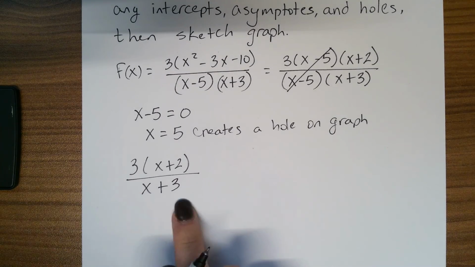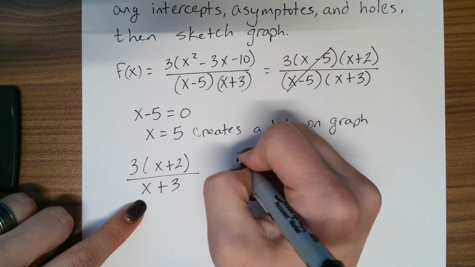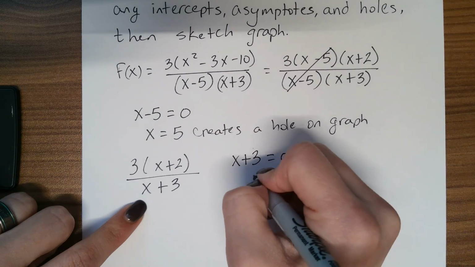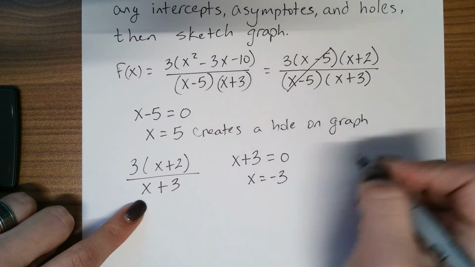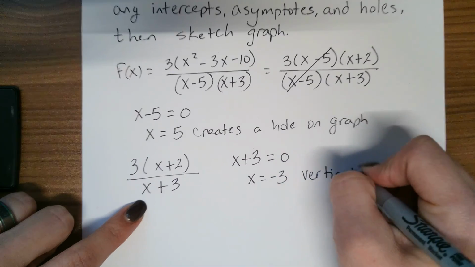From this now, the denominator that remains will give me any vertical asymptotes that I may have. So if I take x plus 3, set it equal to 0, then I end up with x equals negative 3, and this is a vertical asymptote.